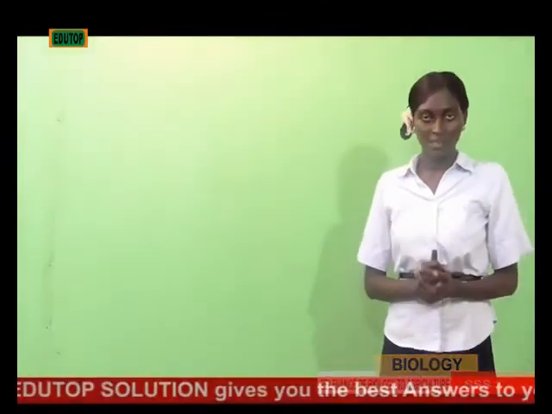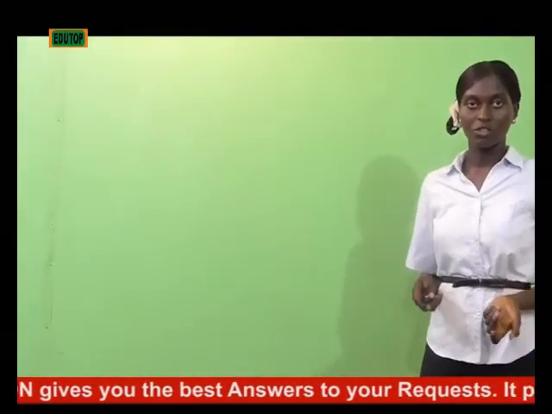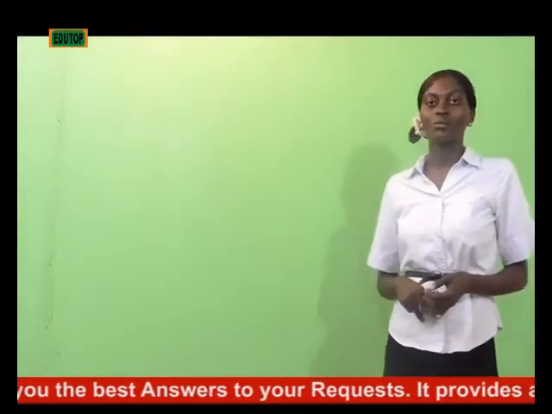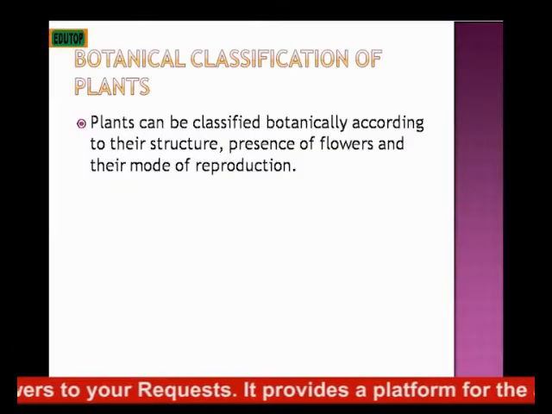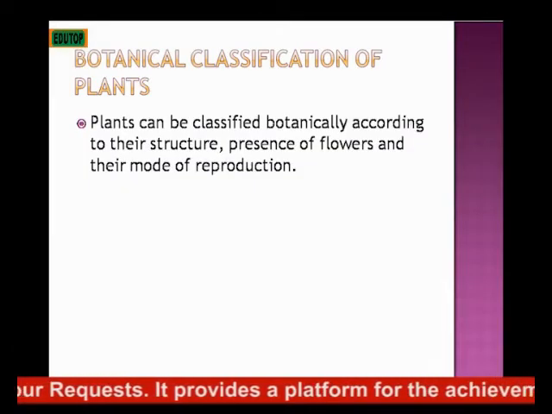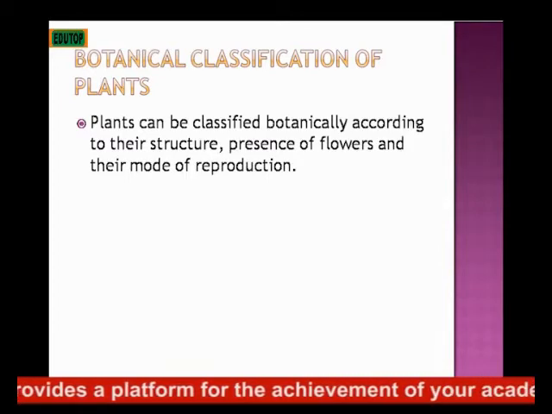Now we are moving on to the next topic, relevance of biology to agriculture. Under that, we'll be talking about the botanical classification of plants and the agricultural classification of plants. First, we look at the botanical classification of plants. Plants are classified botanically according to their structure, presence of flowers, and their mode of reproduction.